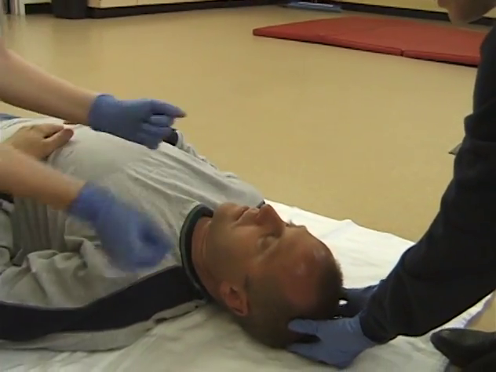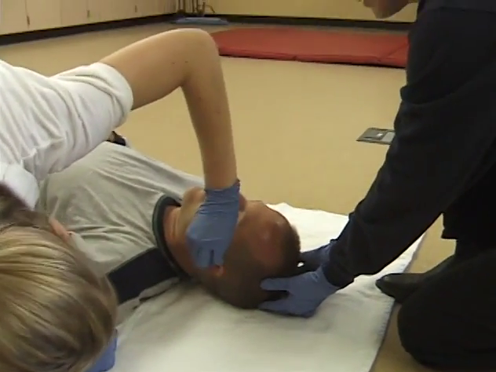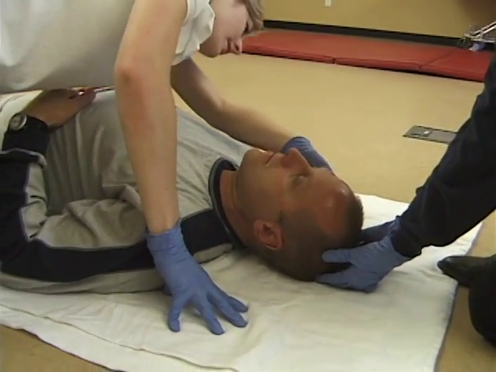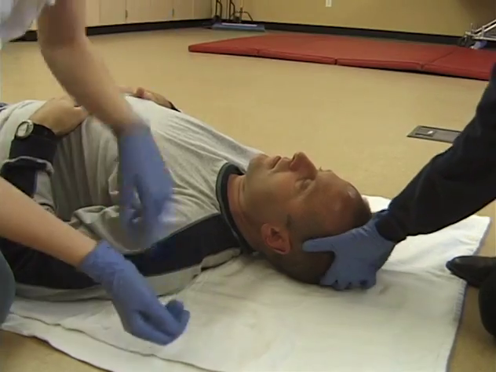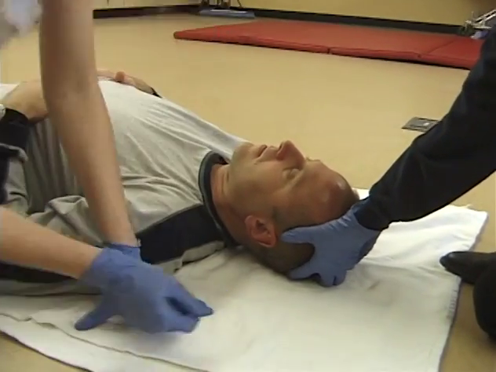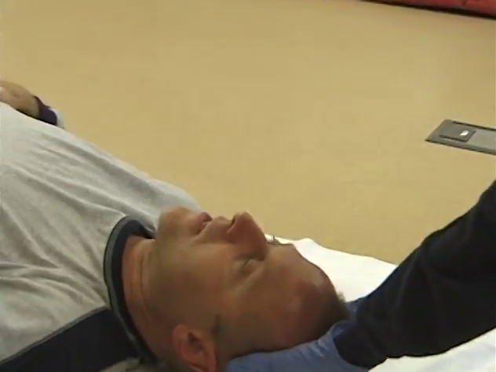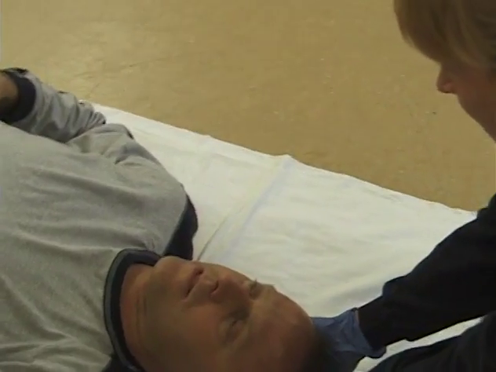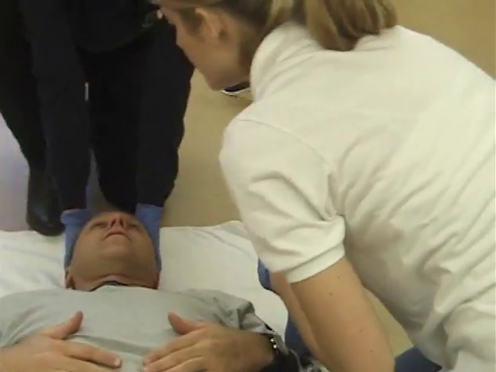Check the jaw. Okay, you want to check behind the ears here. And behind the other ear here. Make sure that you're not turning your patient's head at any time. You also want to check inside the ear, inside the nose. And can you open your mouth for me? Very good. You're checking for any loose teeth, blood, dentures that may have come loose.